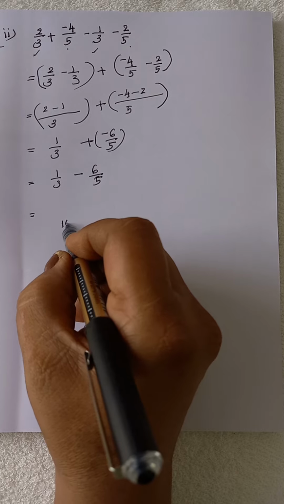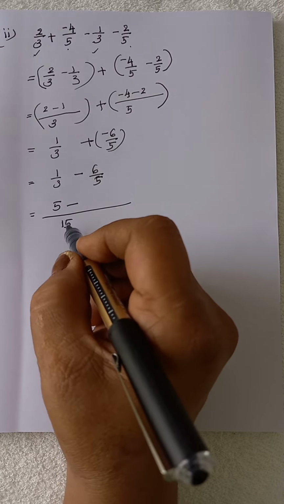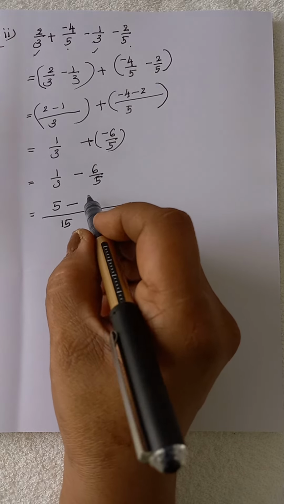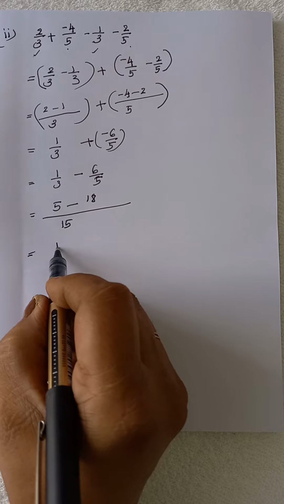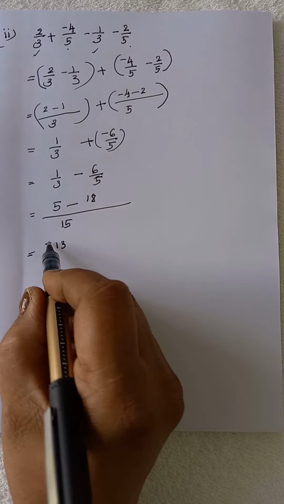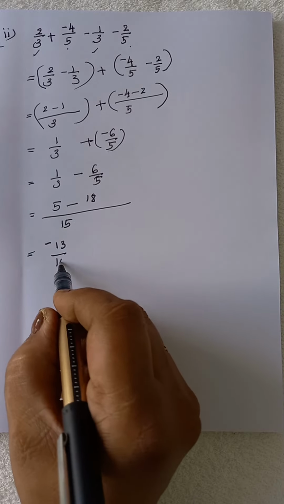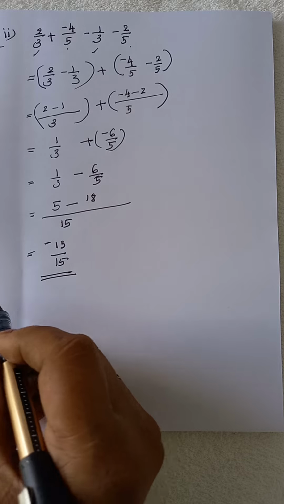That is 15. 15 by 3 is 5. 5 into 1 is 5 minus 15 by 5 is 3. 3 into 6 is 18. Now that is equal to difference is 13. Put the sign of the larger number, that is of 18, that is minus 13 by 15. That is the answer. Now the next question is third.